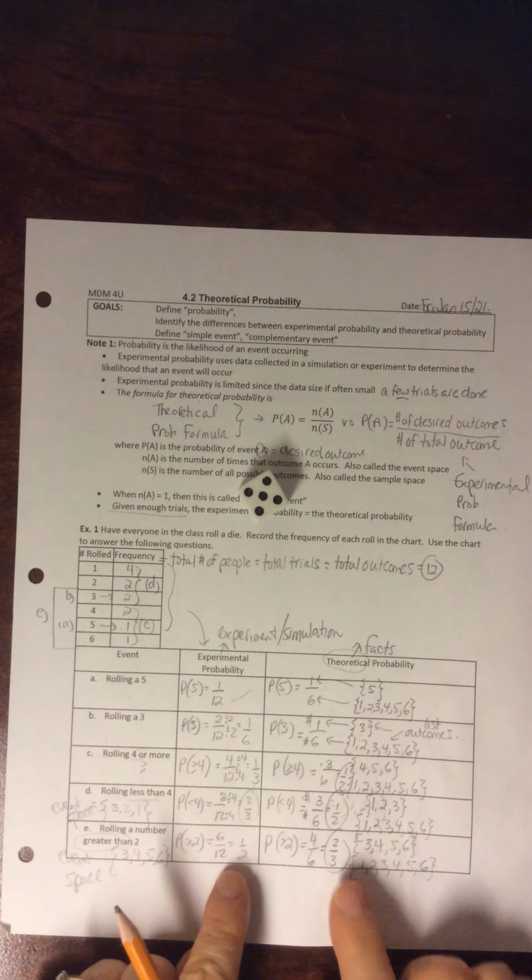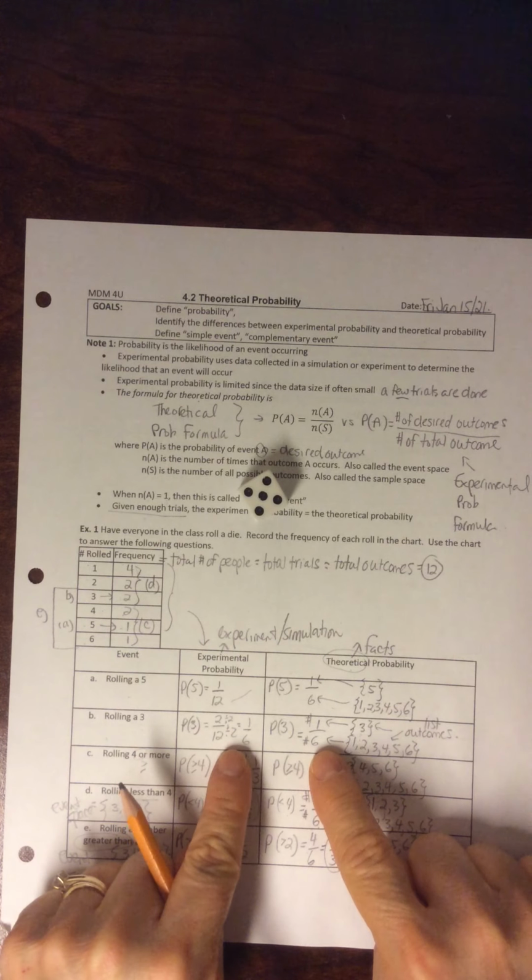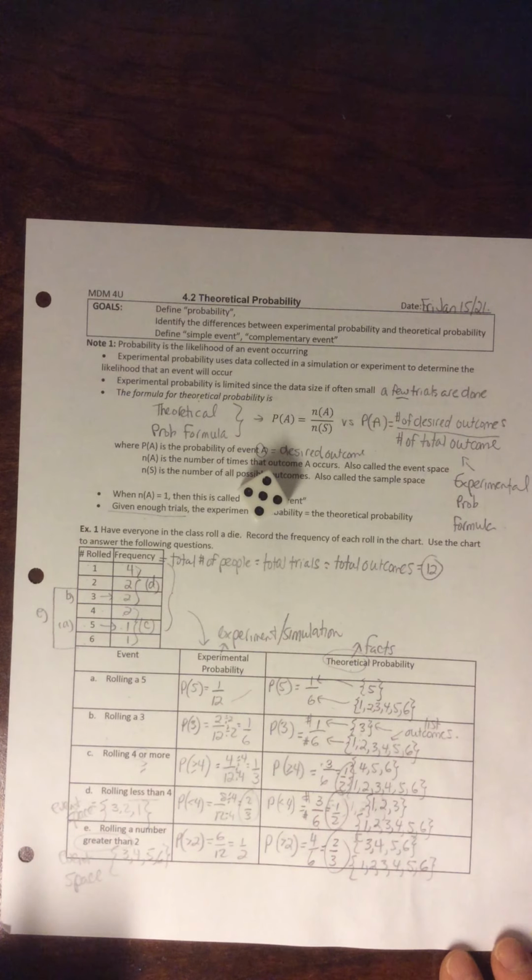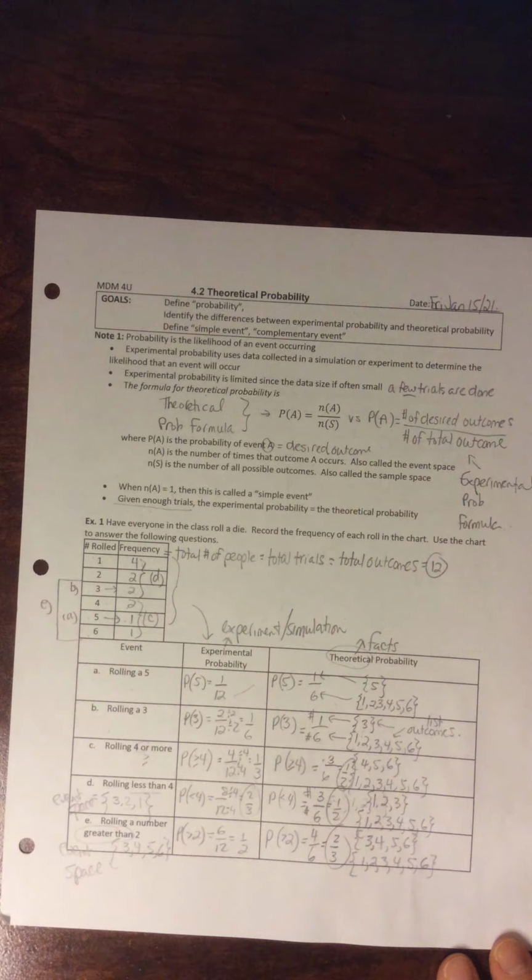Okay, not always are they equal. We found that they were equal here, but it's very unlikely that they will be. Okay, I'm going to check my time, see how I'm doing here.